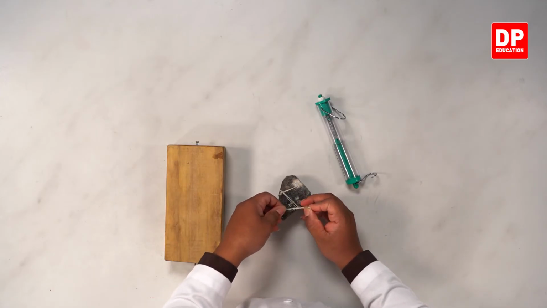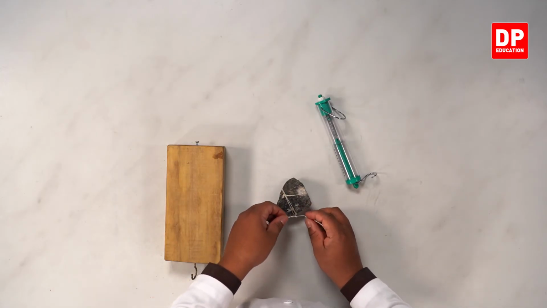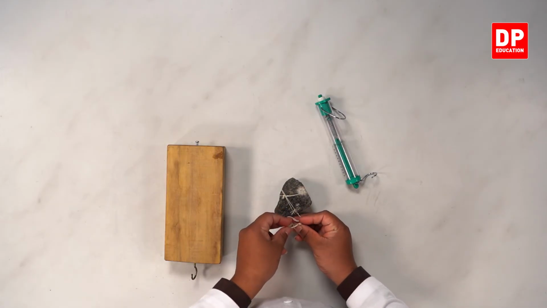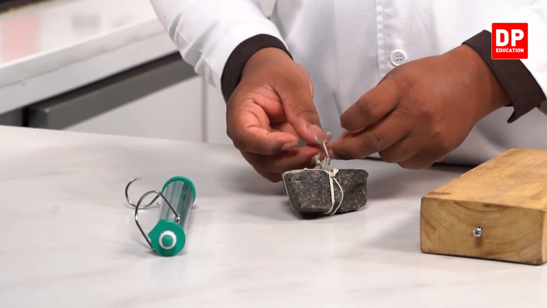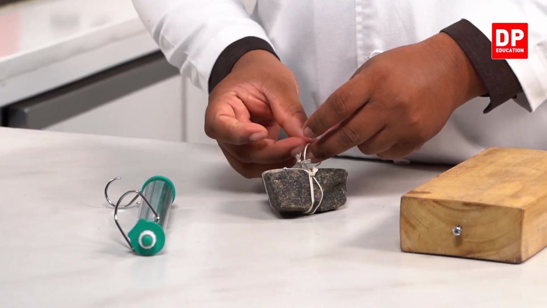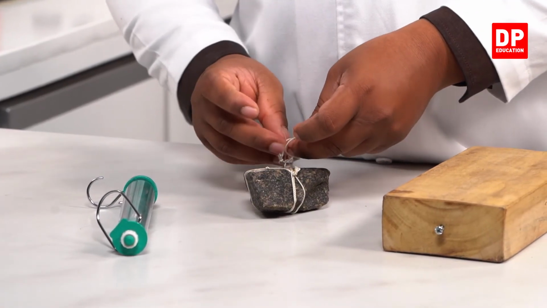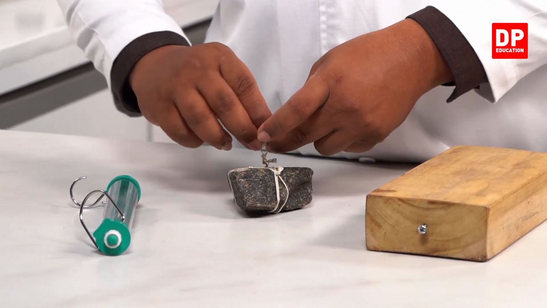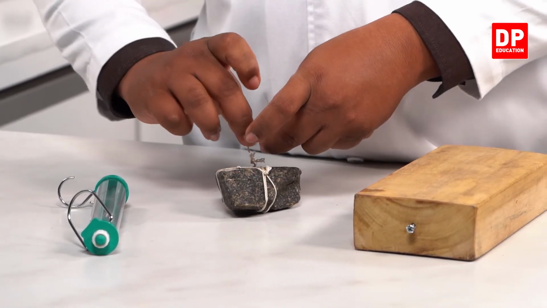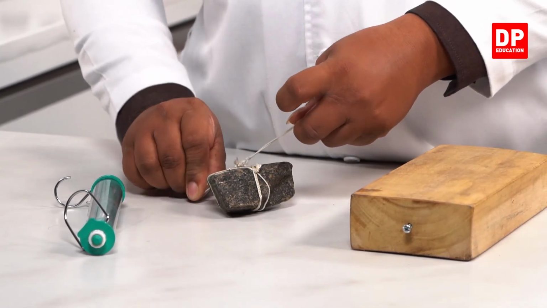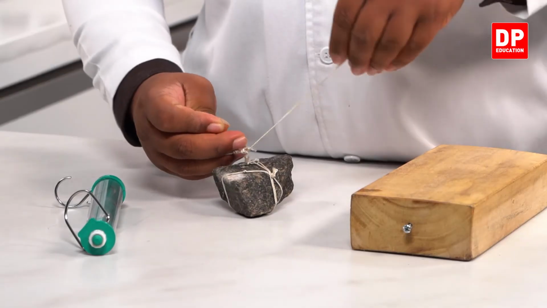First of all, I'm going to take a good knot here so that I can hang the hook of the spring balance.